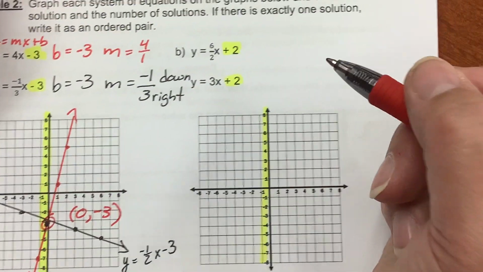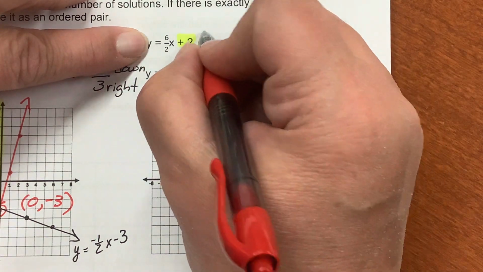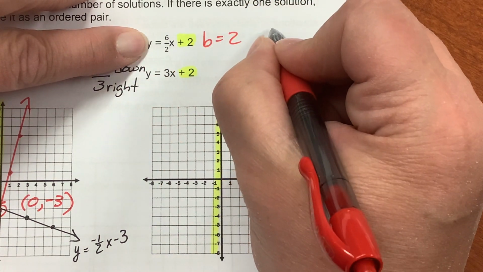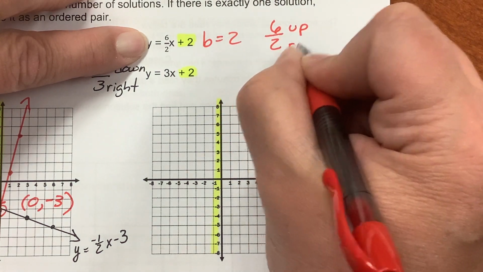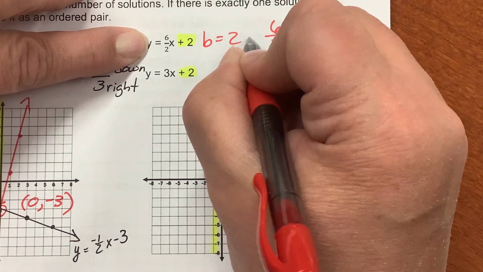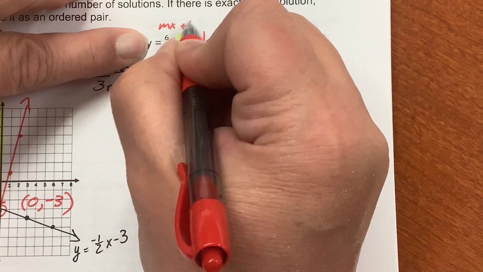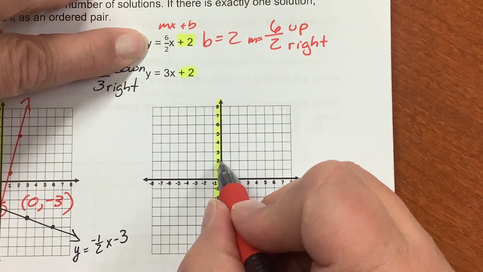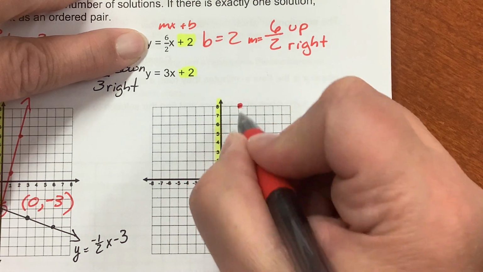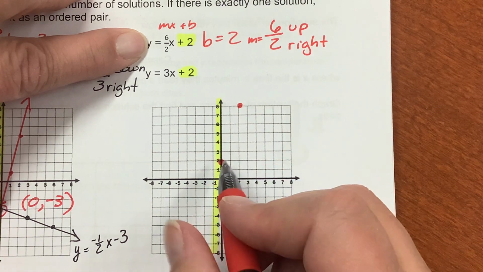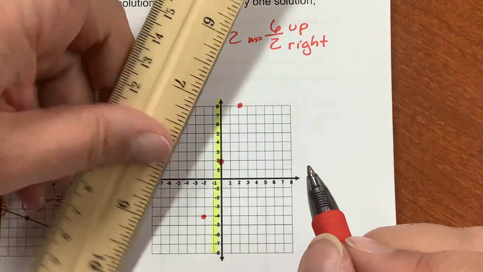All right, back onto this side. I'm beginning at positive 2, begin at 2, and now I have 6 over 2, which means 6 up, 2 to the right. Should have written the m there. M equals 6 over 2. mx plus b. Begin with the b at 2, then I'm going to go up 6 and 2 to the right. And I should go down 6 and 2 to the left to get more points. And there's my first line.